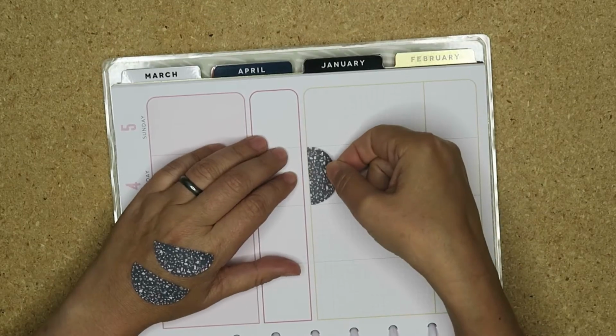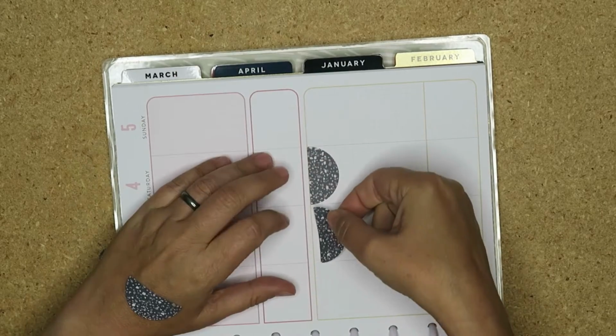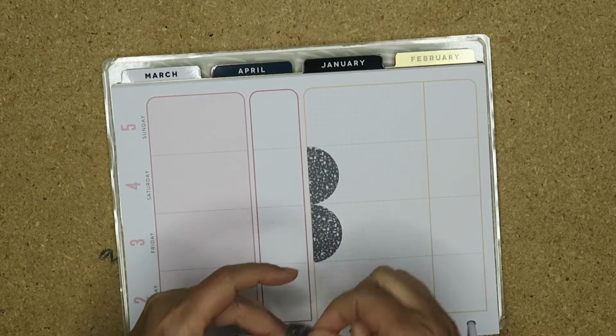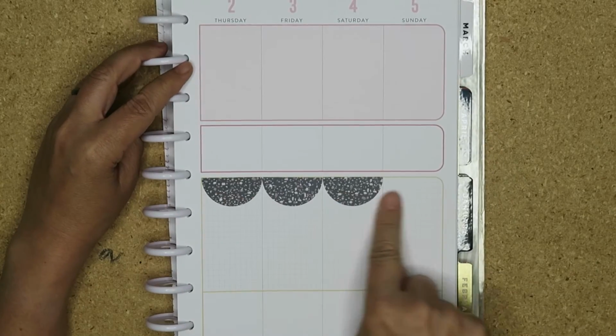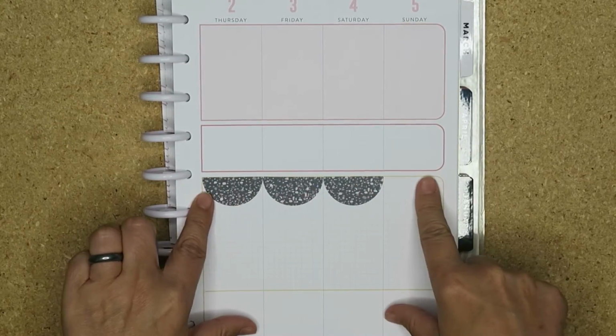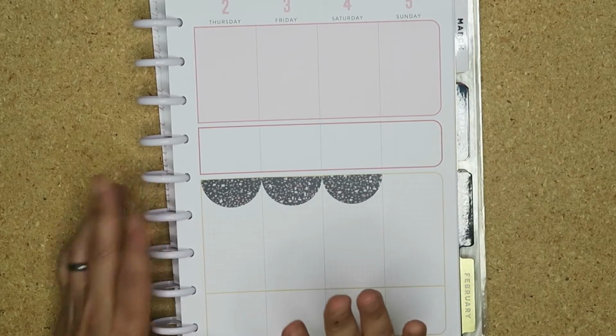The second thing that you can do is use them as a little scallop border on your page. And these can all be the same type of sticker or different types of sticker. They can be big ones, they can be little ones, but you can make a full scalloped border along your page, just putting them on the page, in the sidebar, wherever you need to put them. Use them as a scallop.